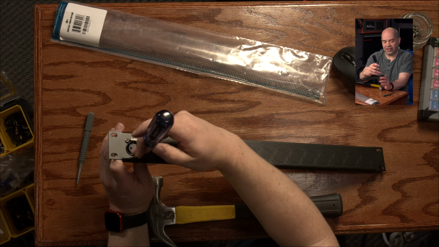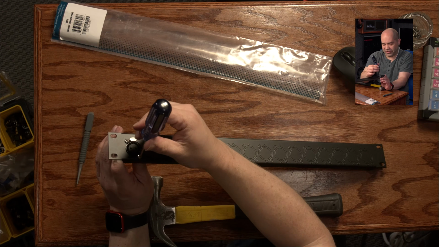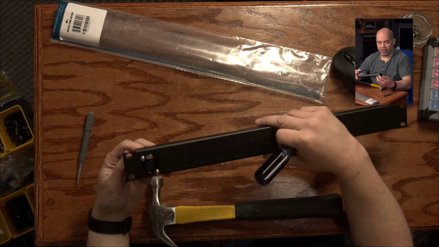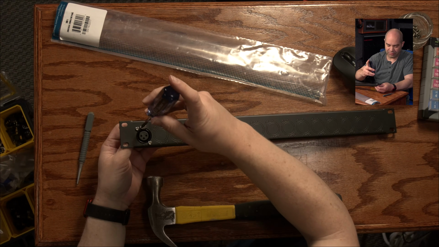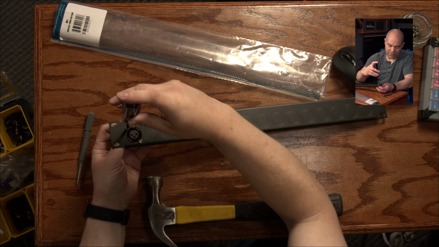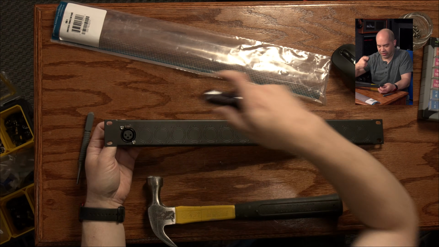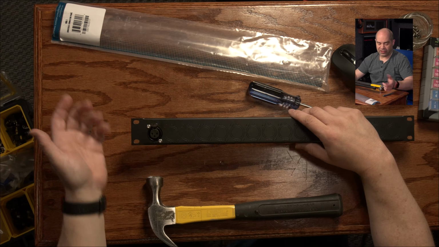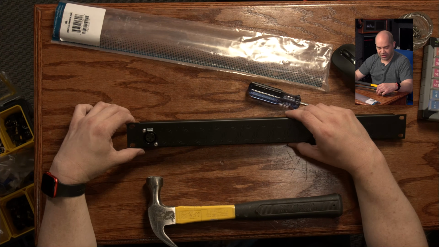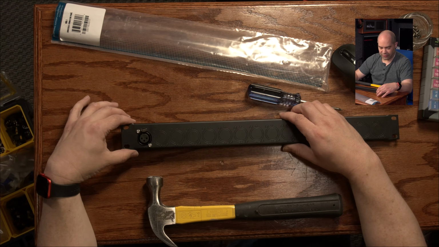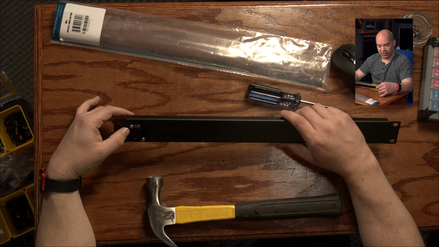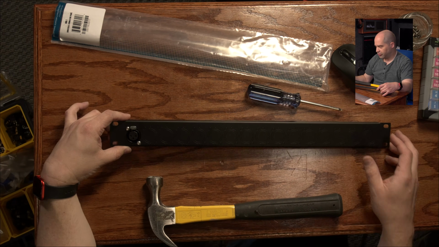And I'm not using one right now, but it helps to have a pair of pliers or something like that on the backside to hold the nut in place. But I'm able to get it pretty tight most of the time without it. So that's what that looks like. Nice and easy, very quick, very easy, and having a huge variety of connectors out there allows you to customize the panels any way that you like.